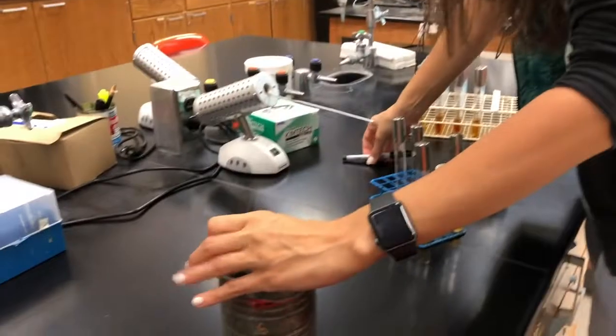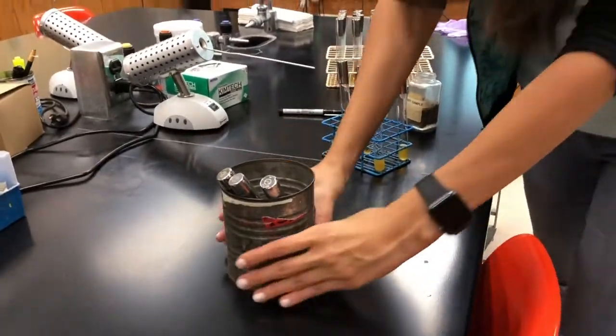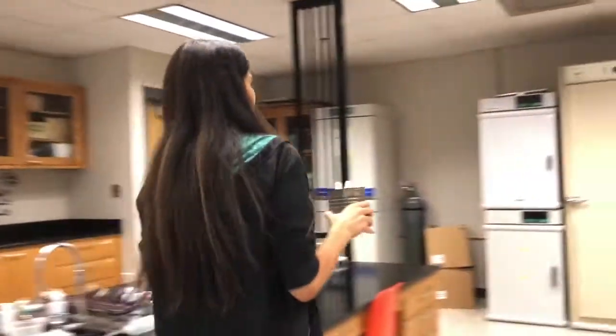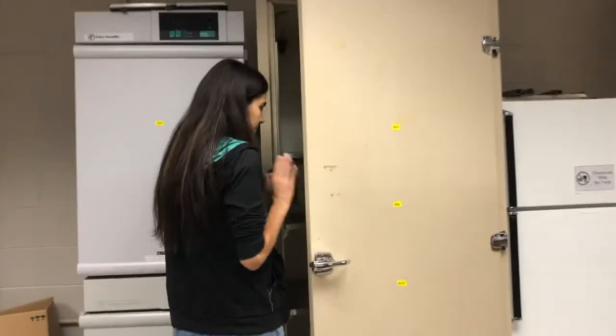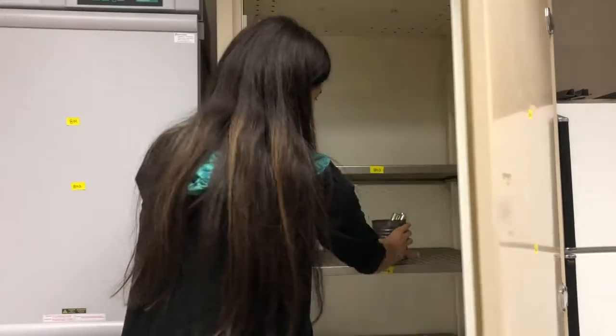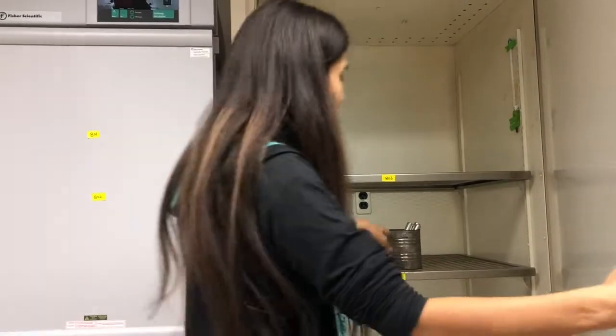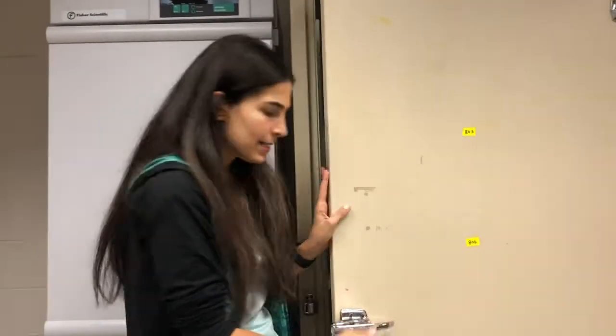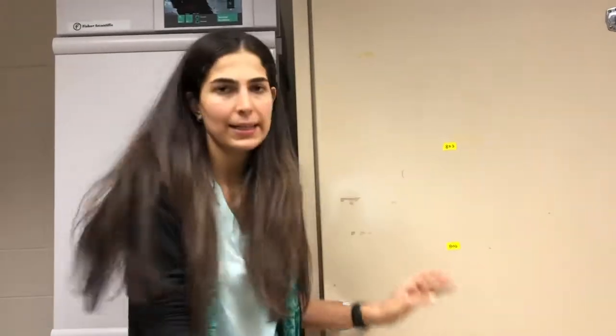These four are already inoculated, and we will transfer them to the incubator. Again, a 30-degree incubator. We have to keep it for 2 days in the incubator, and then we can see the results.